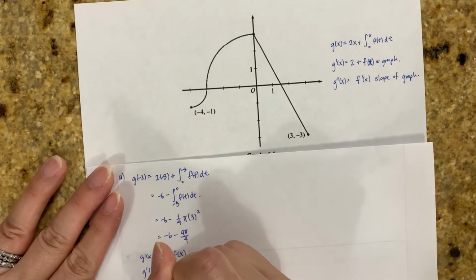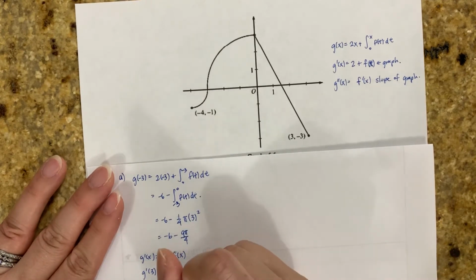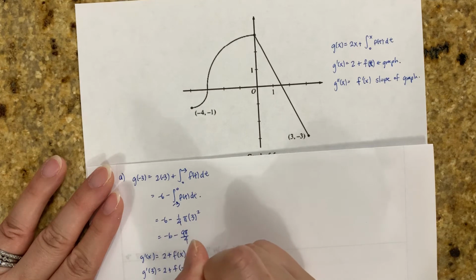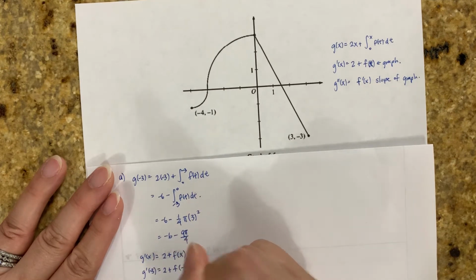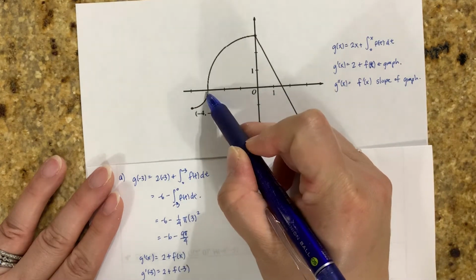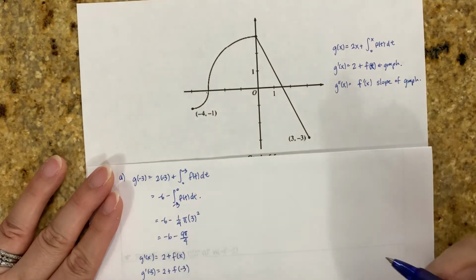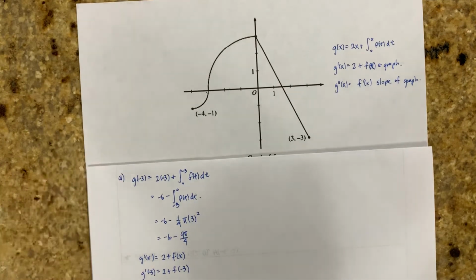So g prime of -3, that's the next piece, is 2 plus f of -3. Okay, so f of -3 is 0, luckily, so my answer is 2. All right, so that's it for part A.